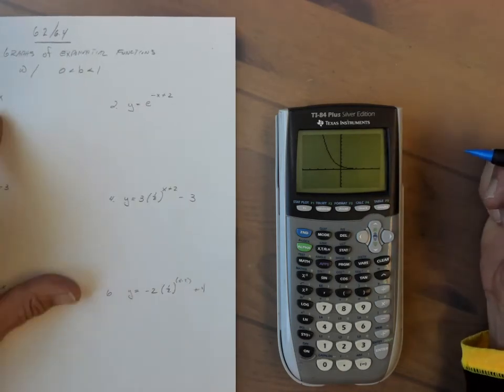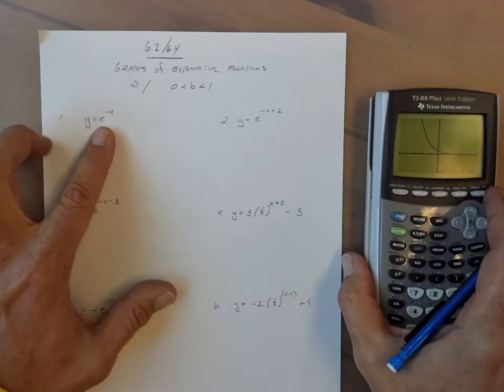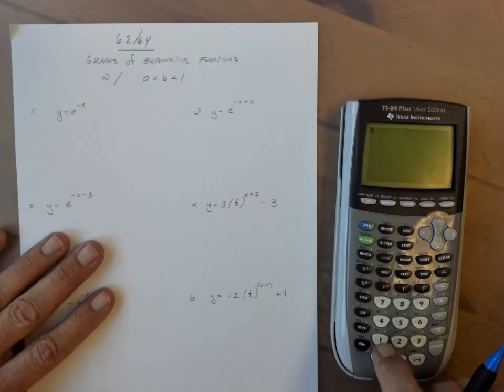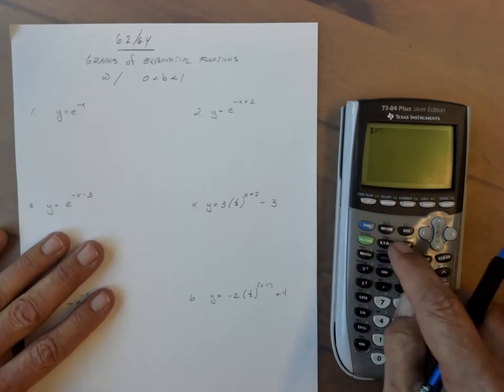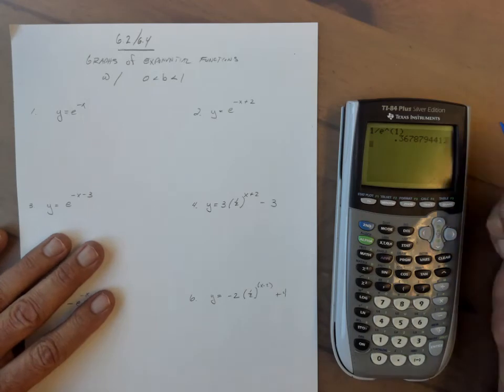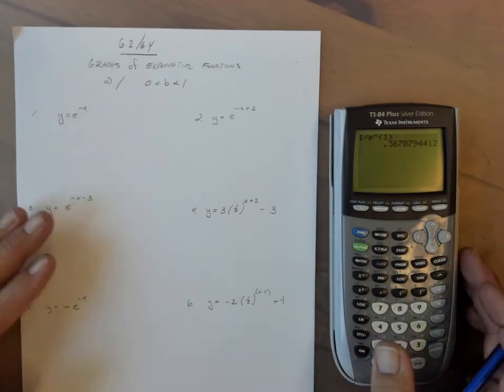And so how do we know that this e to the negative x is actually a base between 0 and 1? Well, if I go back to our home screen and I did 1 divided by e raised to the first, notice that we get 0.367, that's a number between 0 and 1.